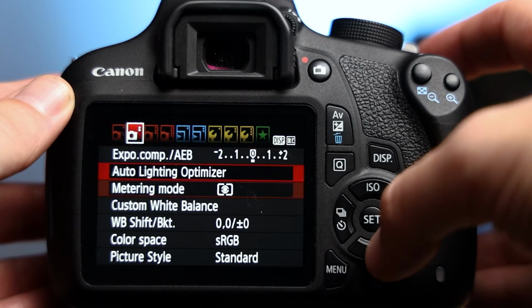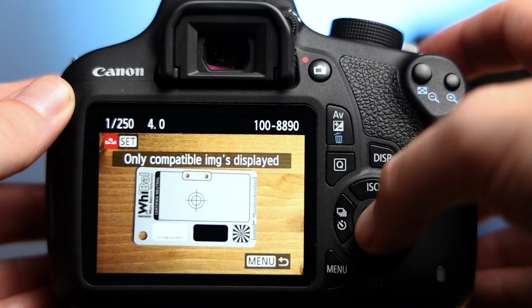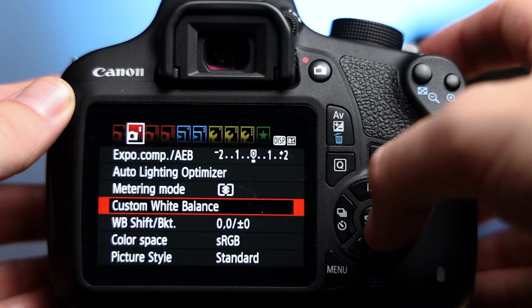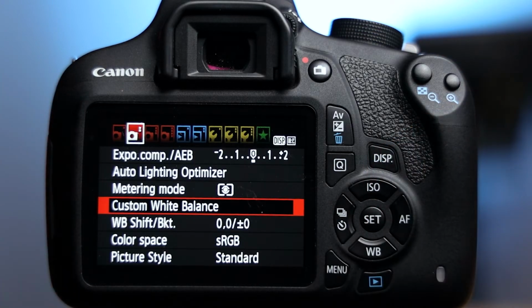Select the image that you just captured, and from there, the camera will analyze the image you just took and give you a custom white balance that suits the environment you're going to be working with.